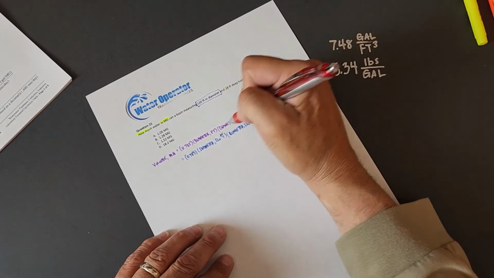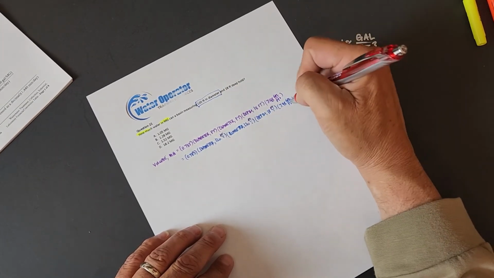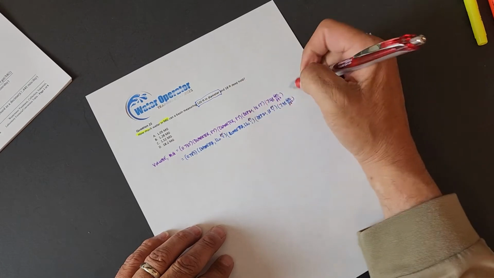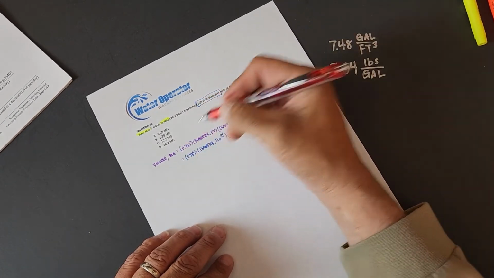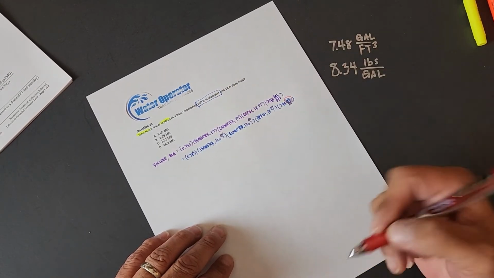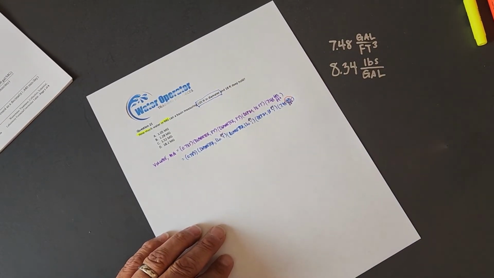So we can eliminate feet, cubic feet. We are left with gallons. Now that's not the unit of measure we're looking for, but to get there, we're going to have to do one more thing.